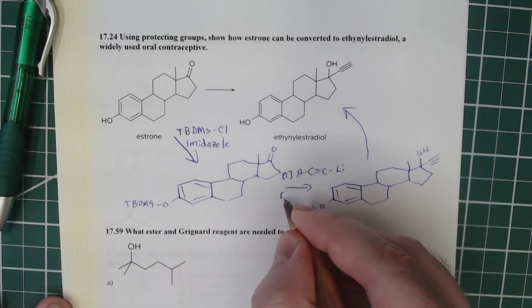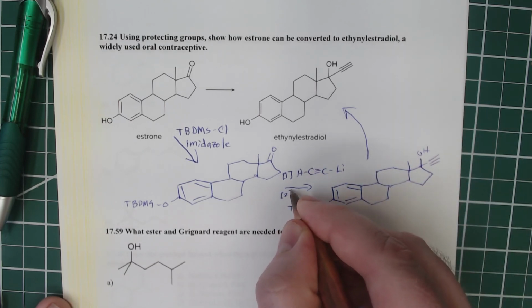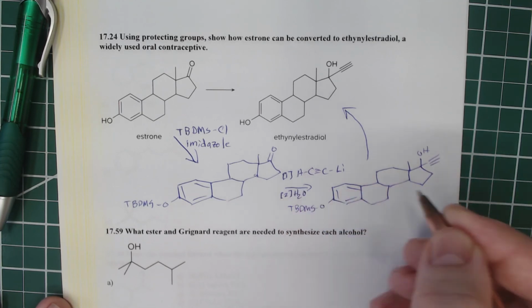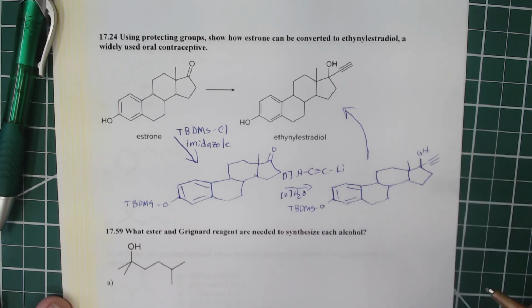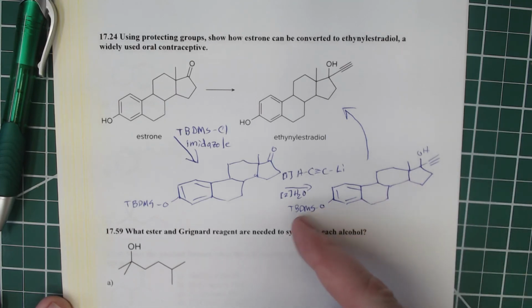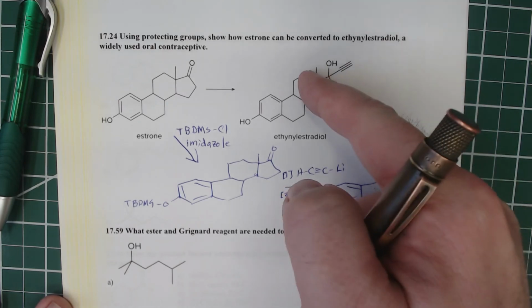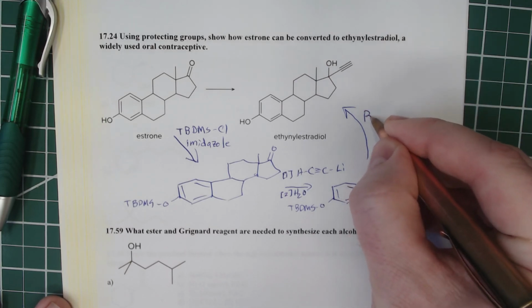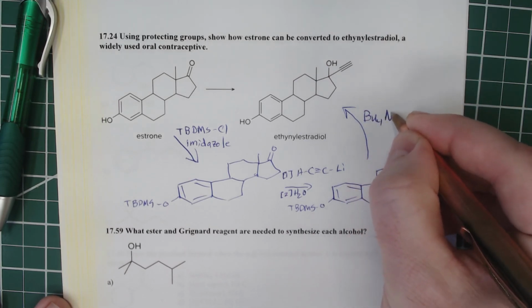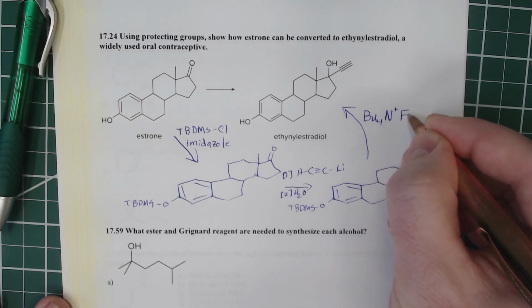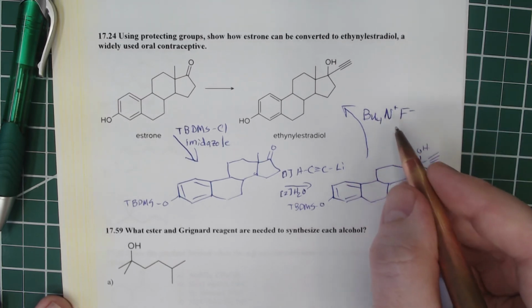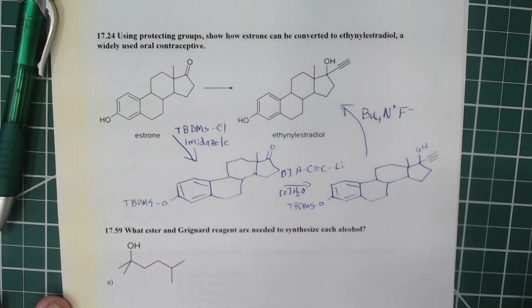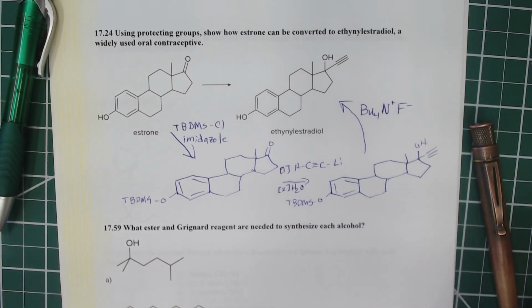And in a second reagent, our second reaction subsequent, we're going to add water to protonate to give us the alcohol. And then finally, to go from this, which still has our protecting group here, to our unprotected final compound, we will use the tetrabutylammonium fluoride, and that will give us that particular compound.